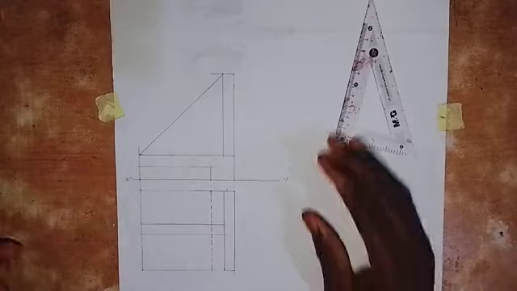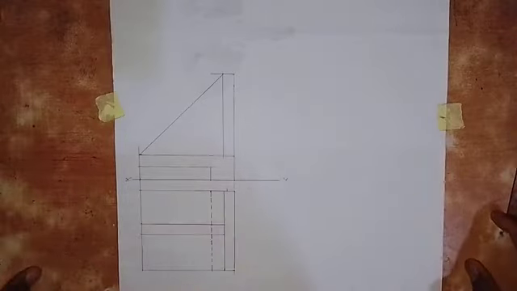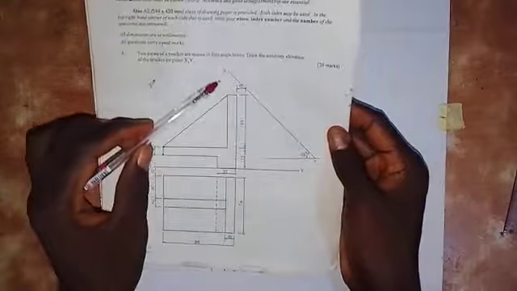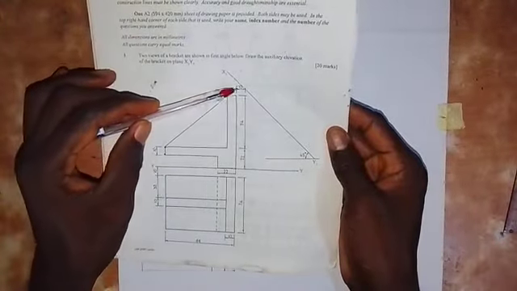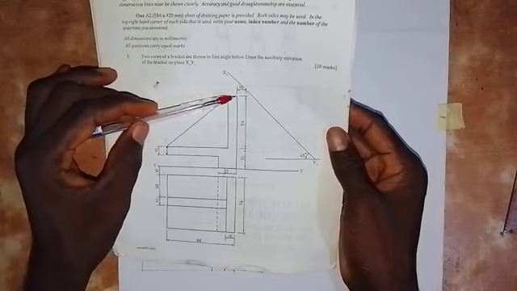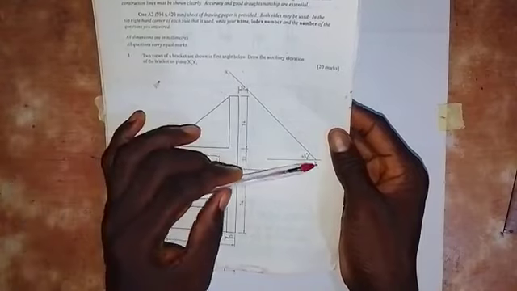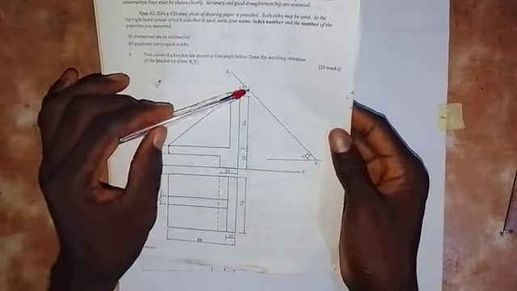So we have completed the front elevation, and we have also completed the plan. So now the question says that we should draw the auxiliary elevation on plane x1, y1. So before we can draw the plane, we have to take a measurement of 10 millimeters from this point to this side, because the plane touches this 10 millimeters at this point.